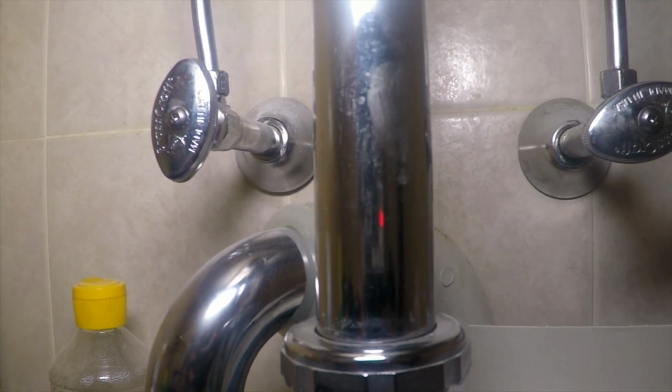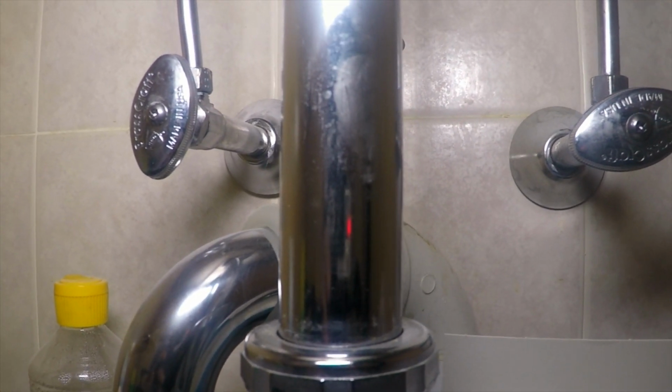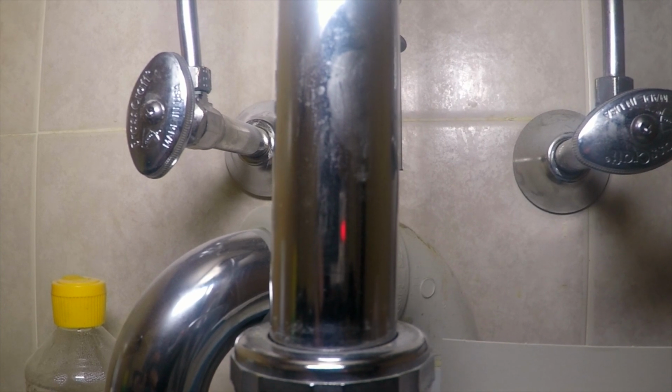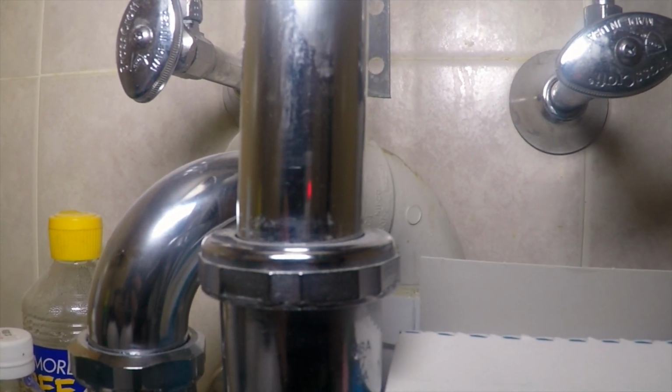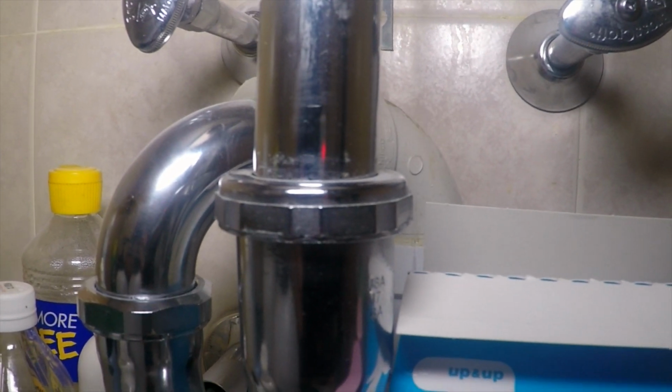So again, I'm going to be putting my hands around the compression nuts of the supply tubes going up to the faucet, around the packing nuts of the emergency water shutoff valve. And I'm just doing my investigative work here.